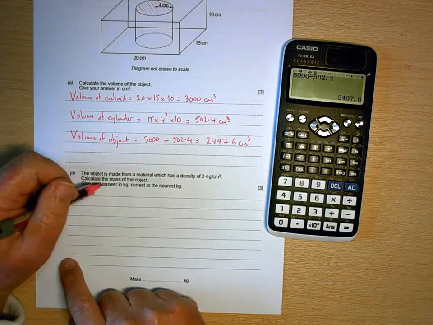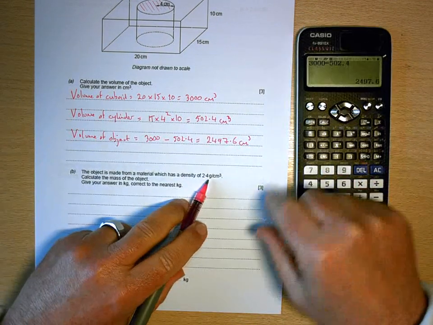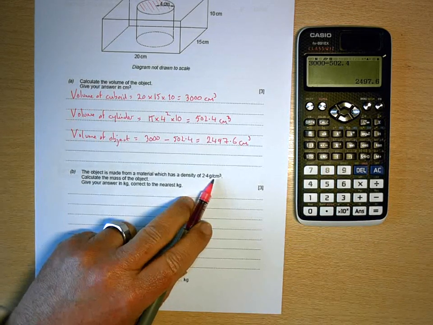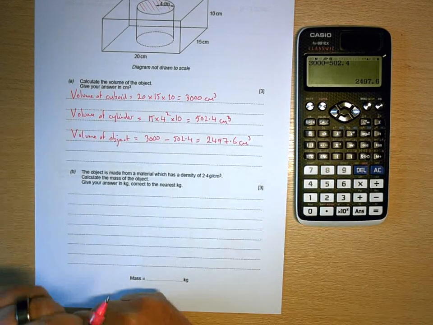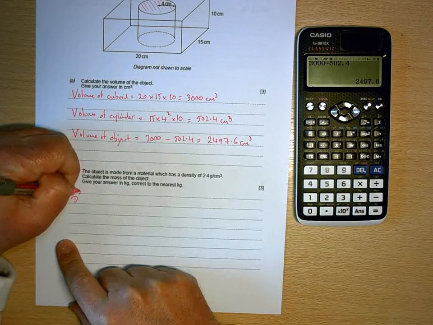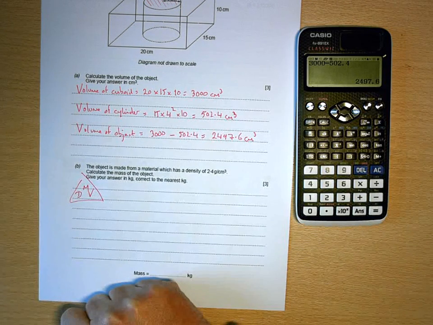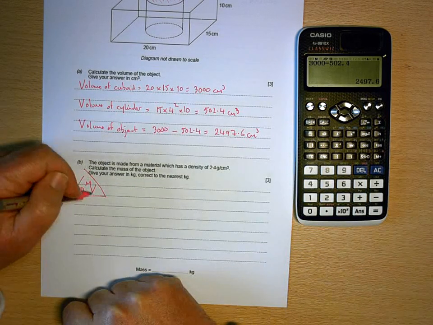The object is made from a material which has a density of 2.4 grams per centimeter cubed. Calculate the mass of the object. In science, when you meet density, you are given or asked to remember that triangle. DMV, density is mass over volume.